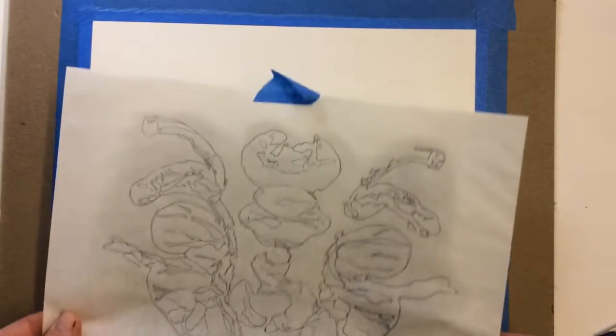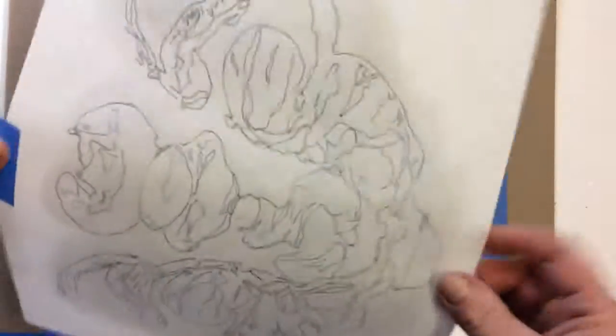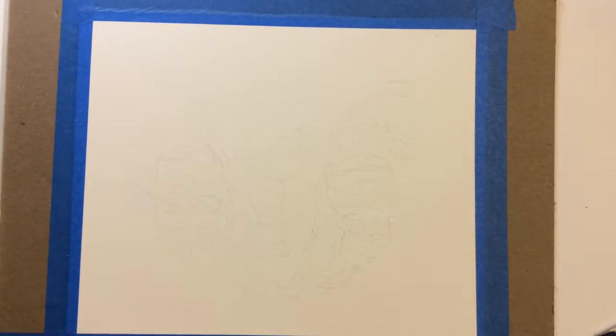Once you're complete with transferring that process, you can take this off. You can roll it up and throw it in the garbage. Get it out of sight. This graphite will get everything very messy.